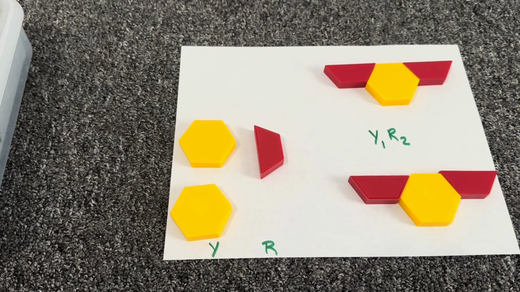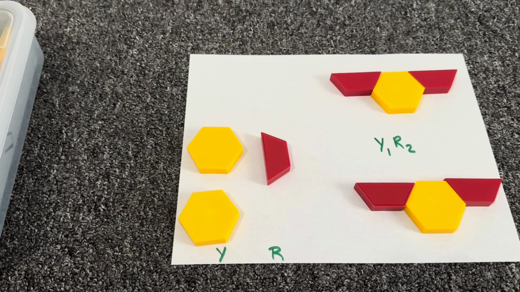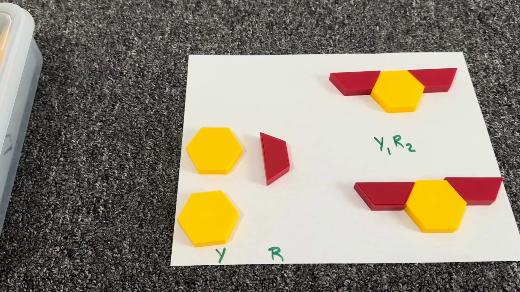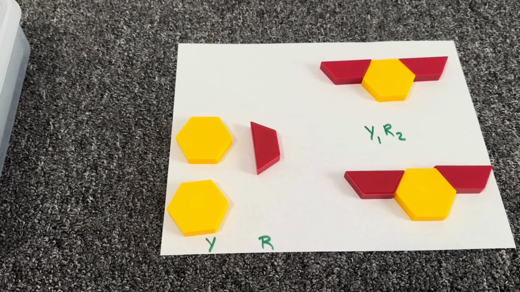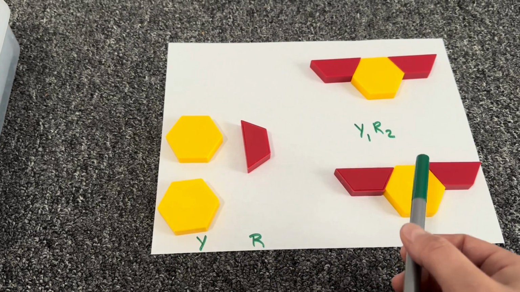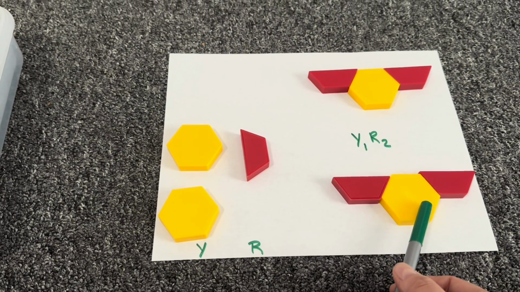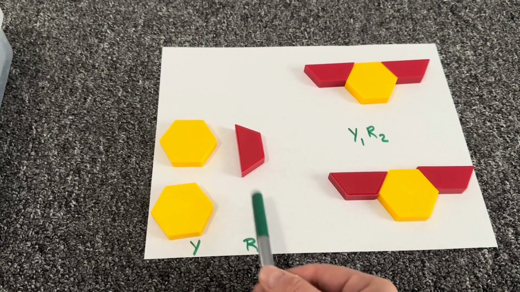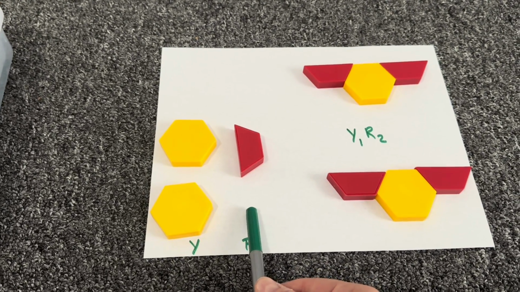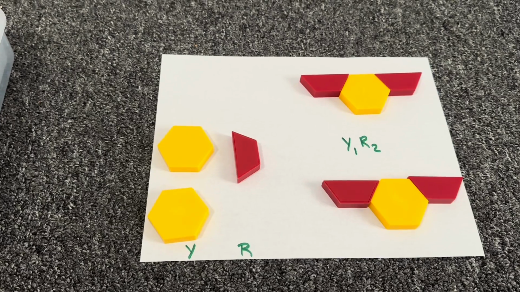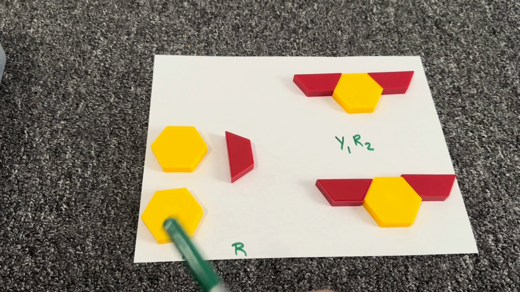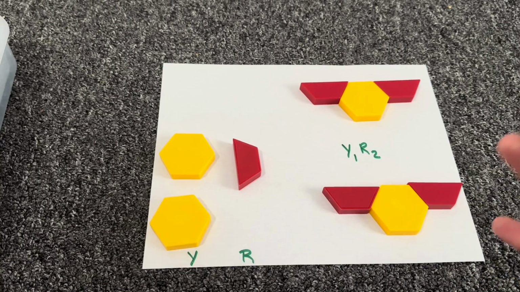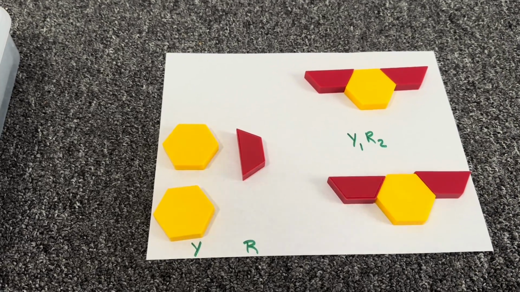Can I make another one? I can't. Why not? What is going to limit the number of things I can create here? I have extra yellow, but I don't have enough of the red. So for this one, the red is going to limit it. It's going to be the one that I use up first, or the one, according to my ratios, that I have the least amount of at the beginning.